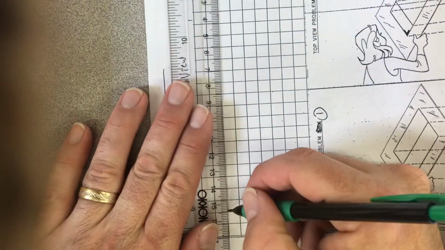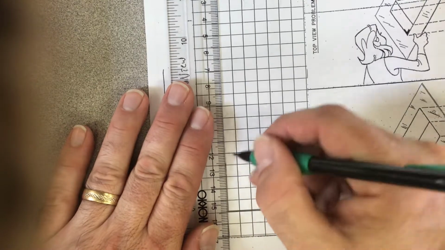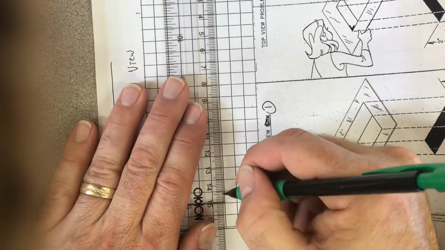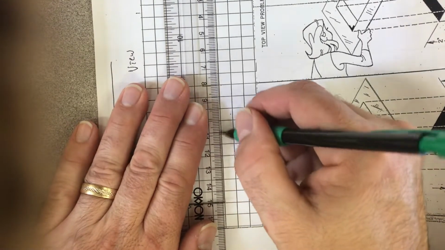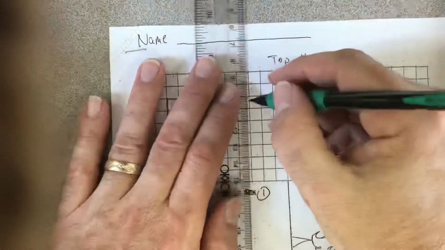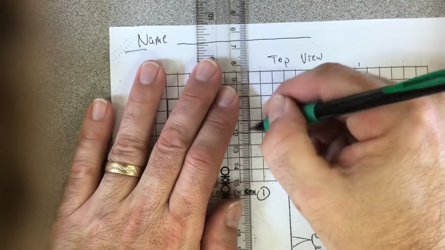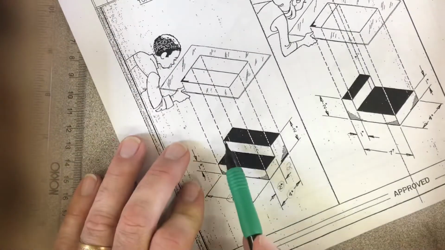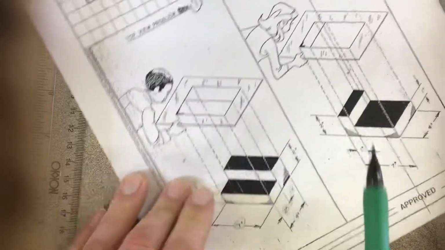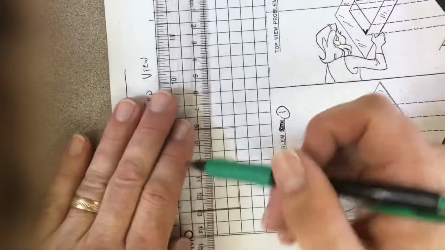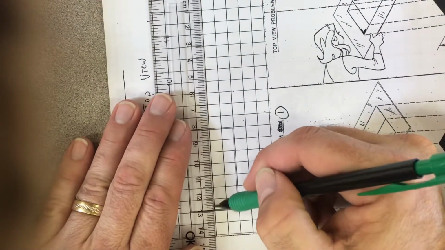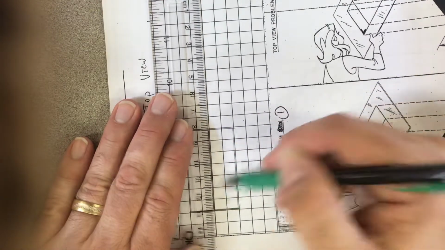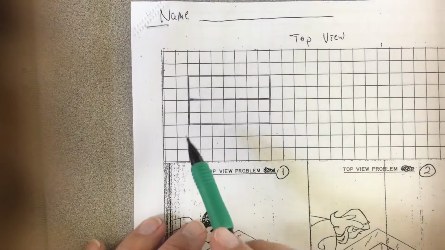So that was 4, and this way is going to be 7. 1, 2, 3, 4, 5, 6, 7, like that. This way is also 7. 2, 3, 4, 5, 6, 7. And then it's 4 here. All right. And then we need to put in this edge, which we already said is halfway. Right there is our edge. So it's just a 7 by 4 rectangle.